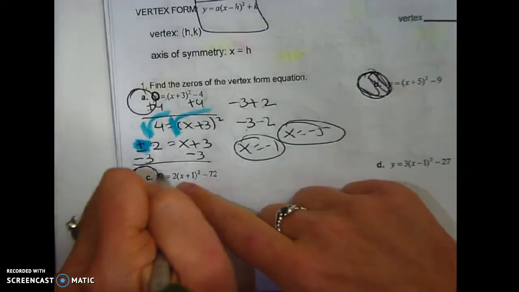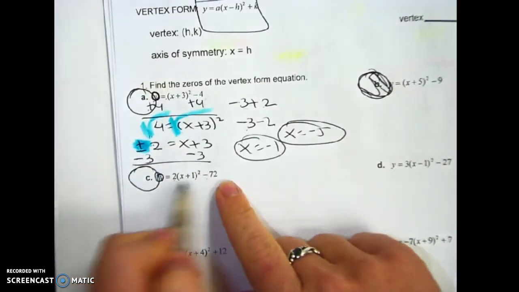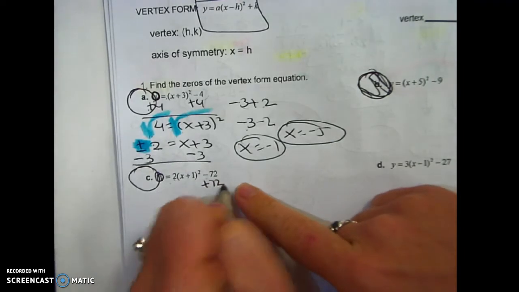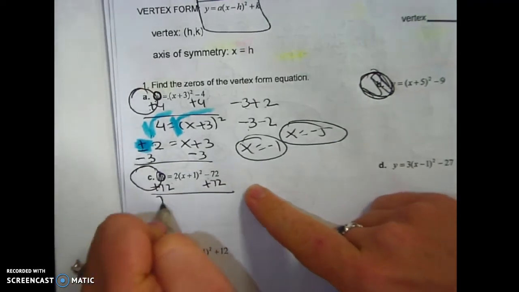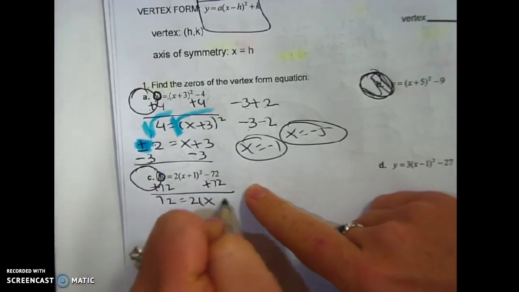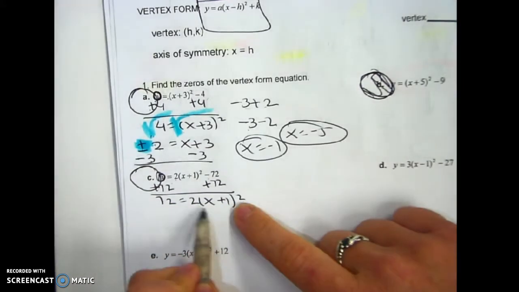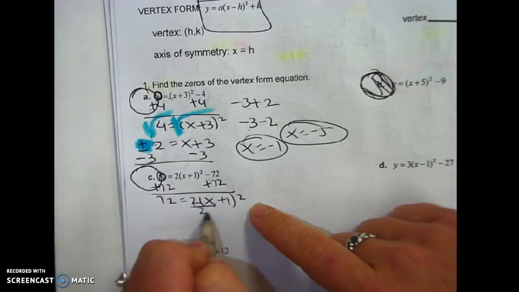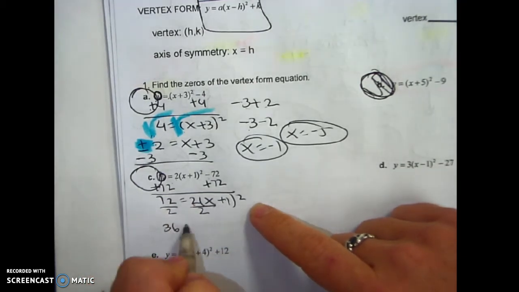Make the y equal 0. We actually have two numbers on the outside of the parentheses, but remember we always add and subtract first. So add 72. 72 equals 2x plus 1 squared. I can't square root because I have a number on the outside. The number's touching. Touching means multiply. The opposite is divide.